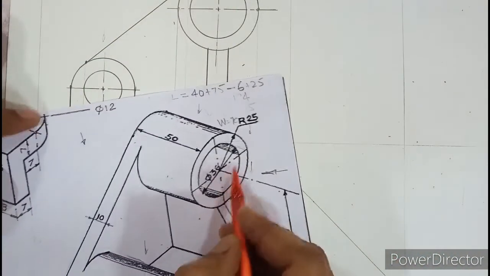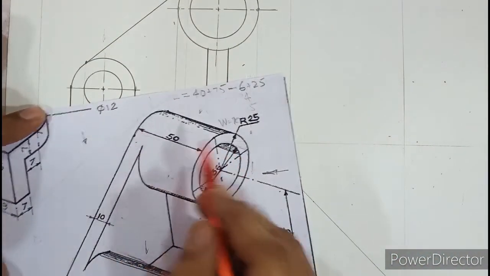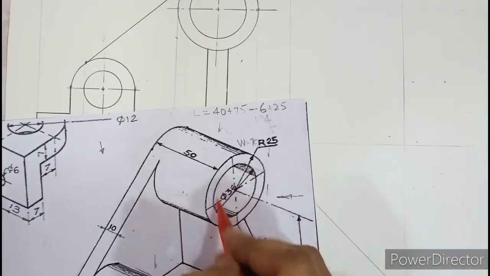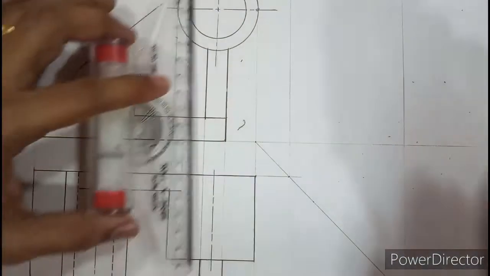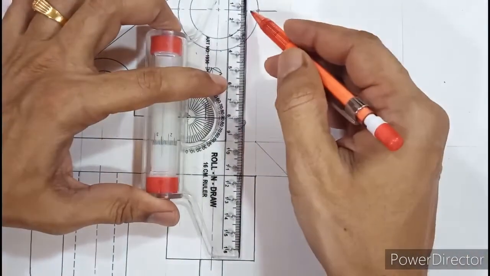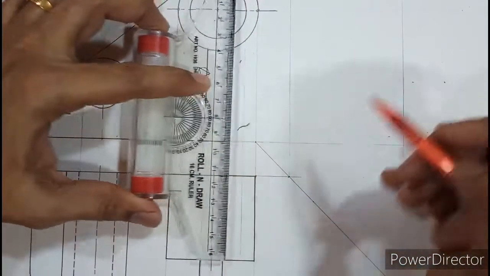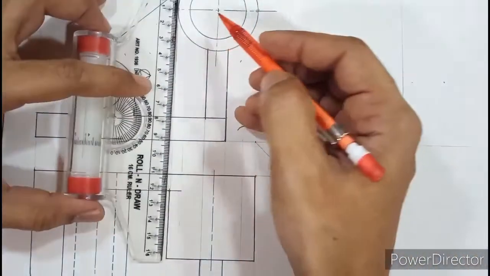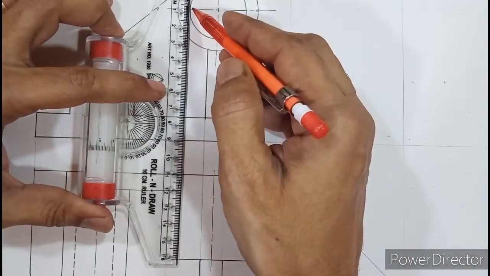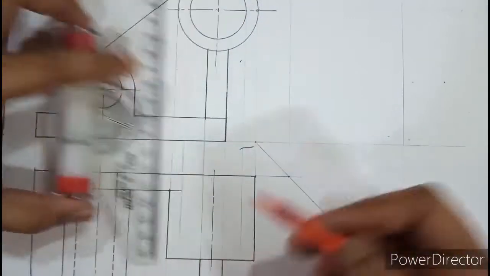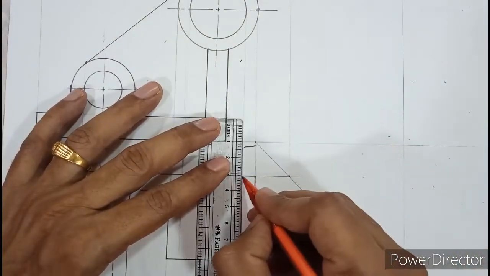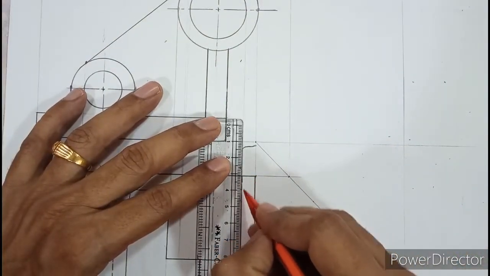It is not 70. So the above cylinder is only 50 millimeter deep. The bottom one is full 70. So this circular hole will also be 50 mm deep. So from here if you align the scale and roll down, draw a light line over here, and from here one more light line down. So if you align the scale, you will get hidden line which is 50 mm deep.